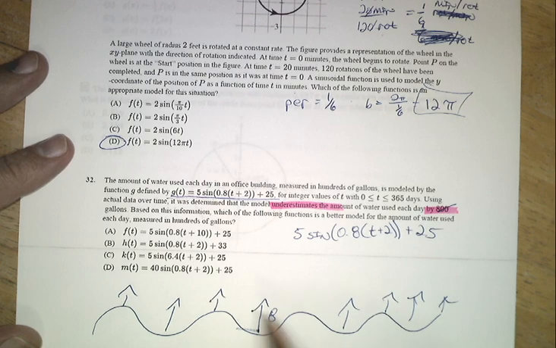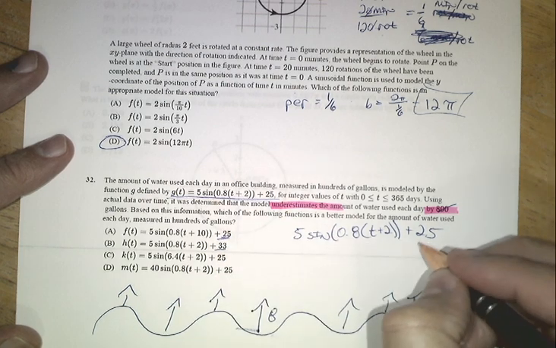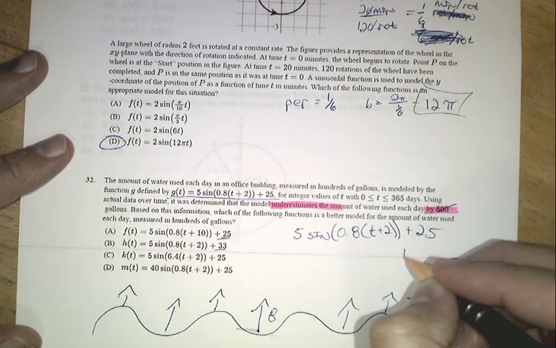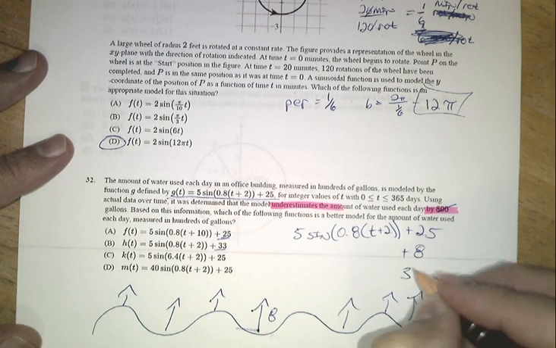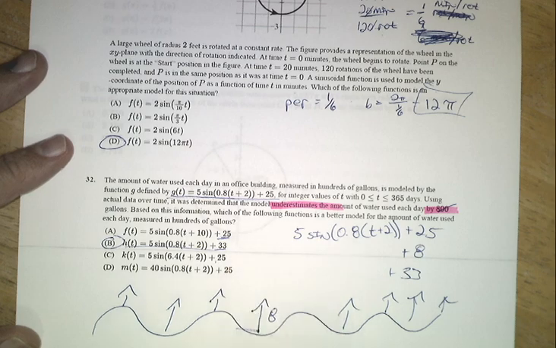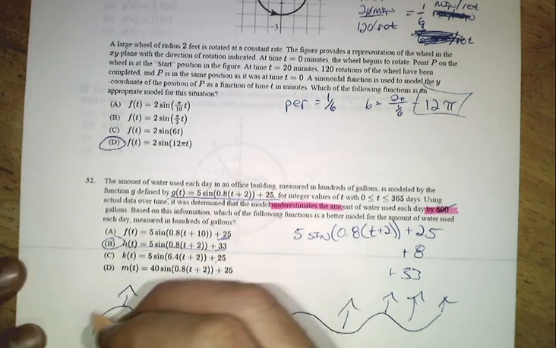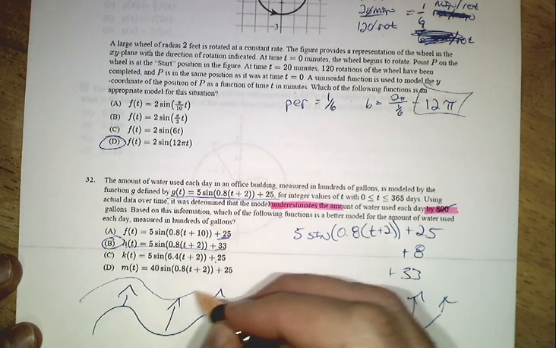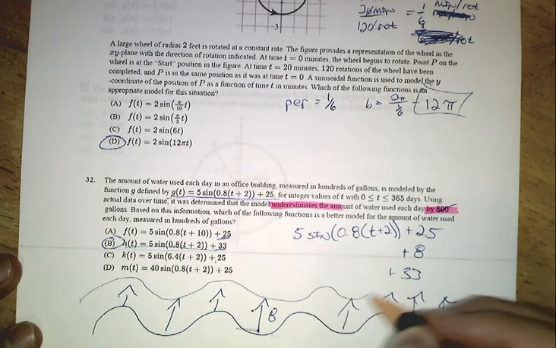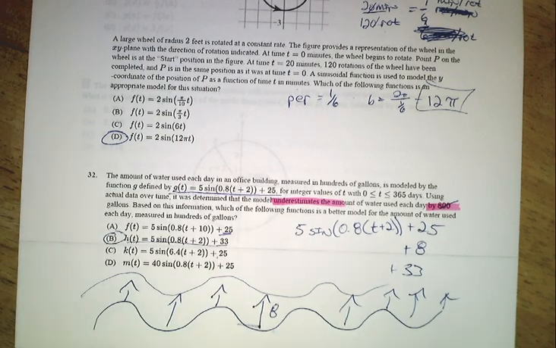So what moves everything up by 8? Well, that is going to be your midline. So we need to add an extra 8 to this to make it 33, which should be B. If we're underestimating everything, that means that the actual value should be bigger. Nothing else should change. We just have to shift the whole thing up by 800 gallons. Okay.